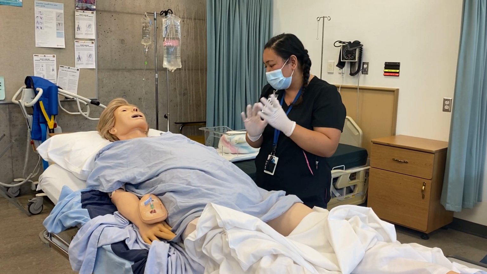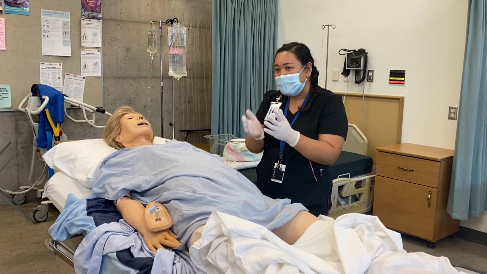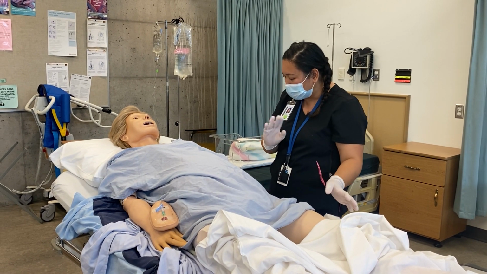Okay, so we've done episiotomy. We've looked at the location, whether it is a straight cut or medial. We've done the acronym for REEDA. So now we're going to move on.